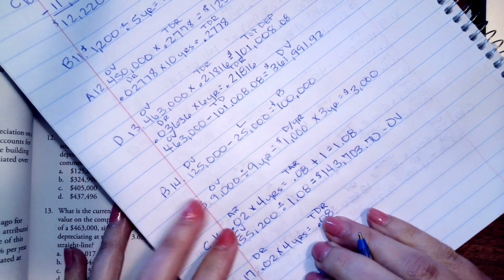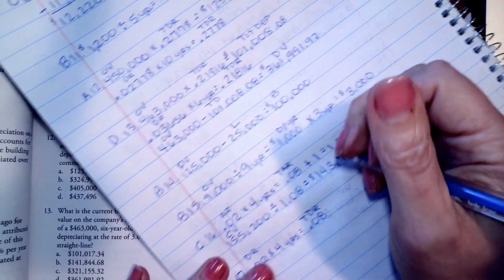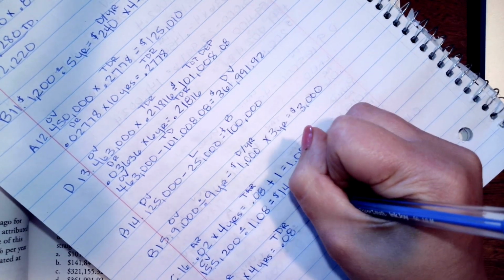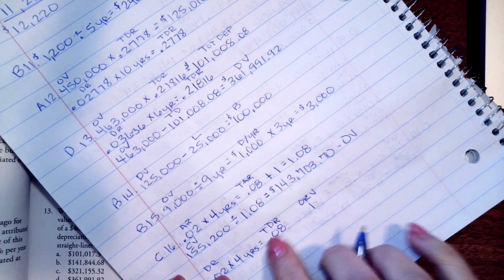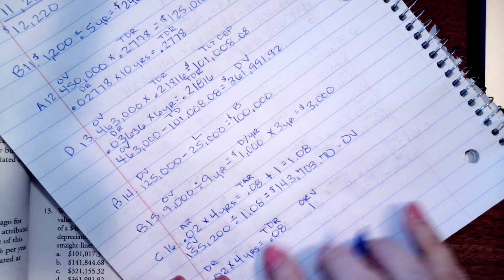Okay, so we're talking about depreciation, and the value is going down. So we're going to take the 100% of the original value. Remember, 1, if we are changing percentages to decimals, 1 is just 100%, okay?